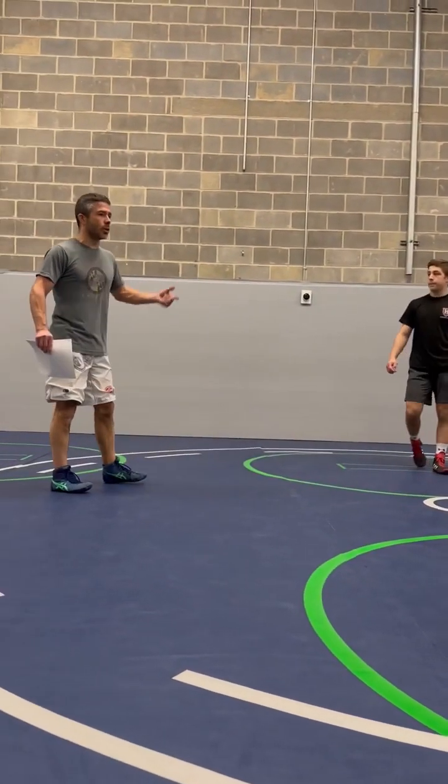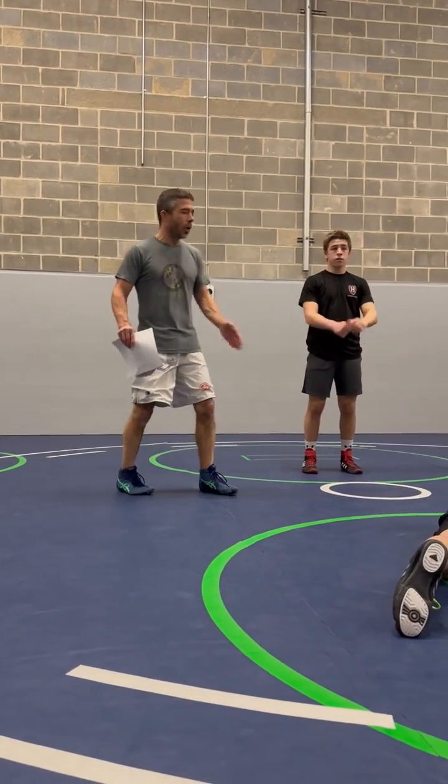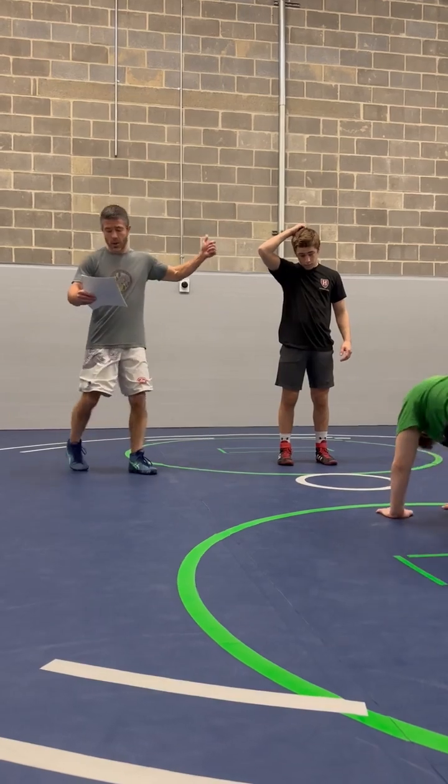I'm not going to have them show this, but there's no count anymore for exposure points. All you have to do is just turn them. Expose their back past 90 degrees, we get the points.